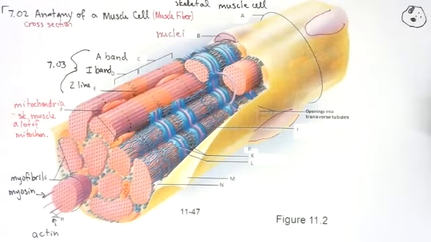Contraction takes a lot. If you remember, the mitochondria, what's its whole job? Well, its job is to make ATP, and skeletal muscle needs a whole lot of that. And we're going to see why about 3 videos from now. So we're doing some foreshadowing.